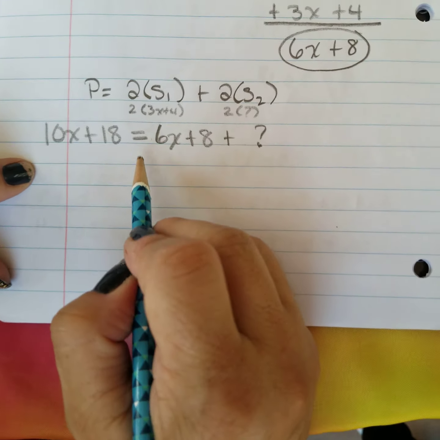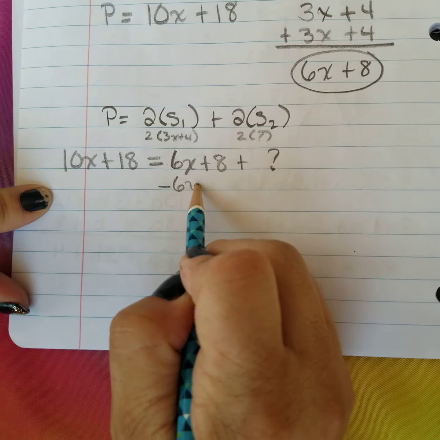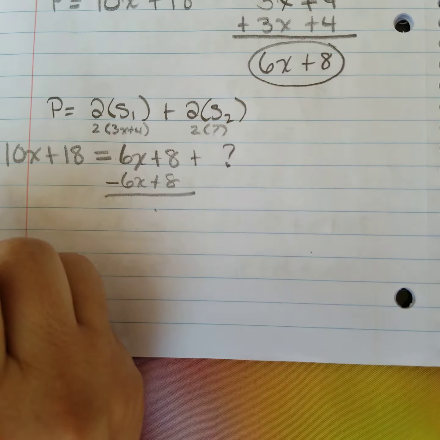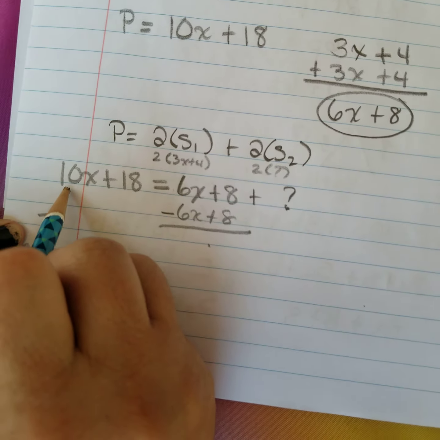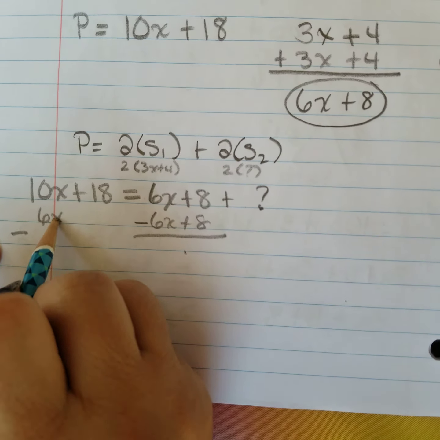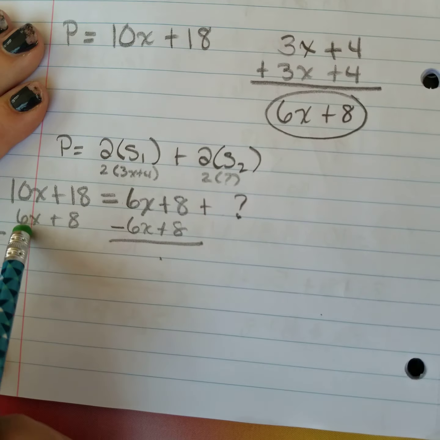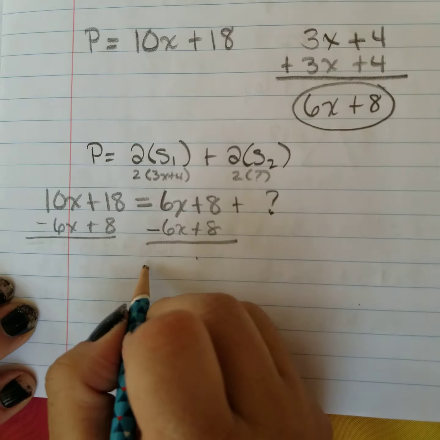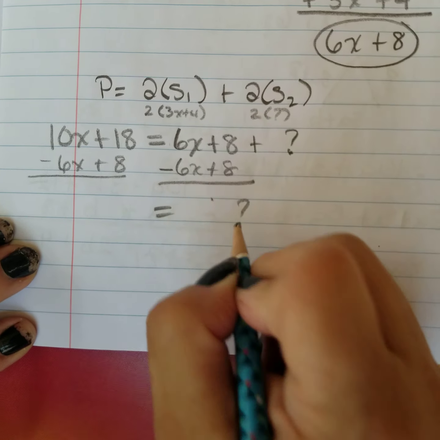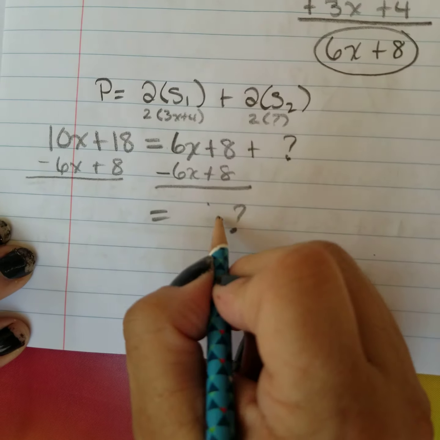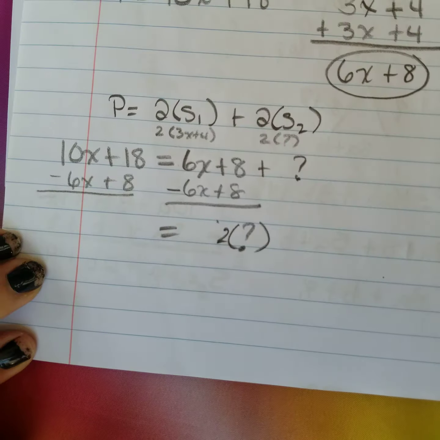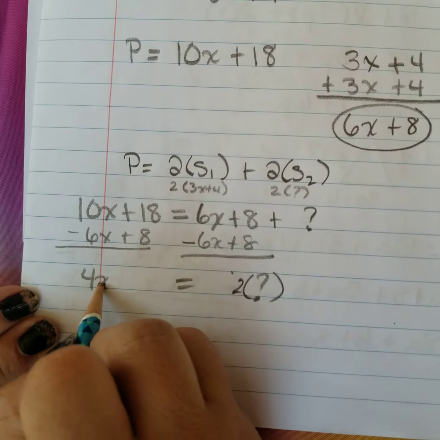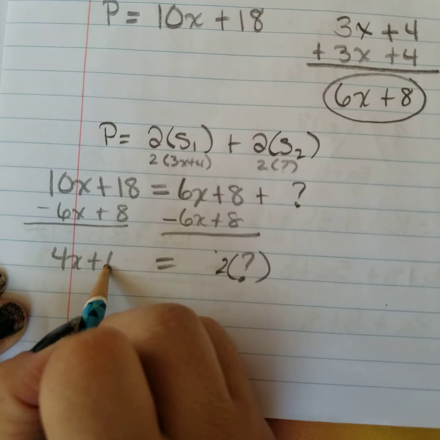So what if I were to subtract 6x plus 8 from this side and subtract 6x plus 8 from this side, right? This leaves me with the question mark over here. 4x. So this would be 4x plus 10.